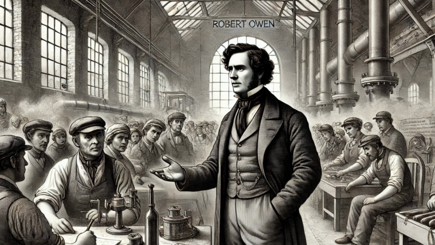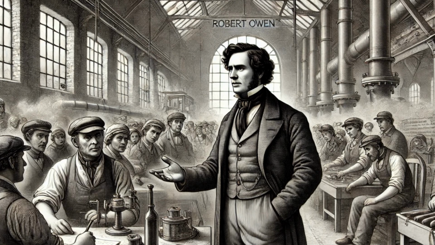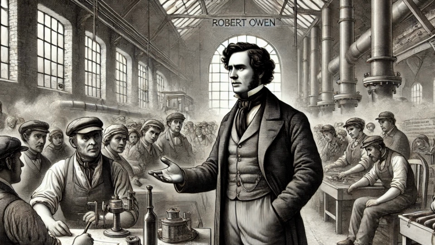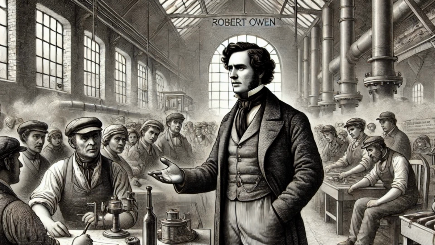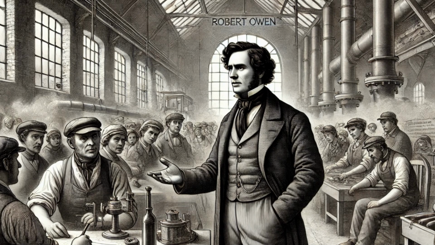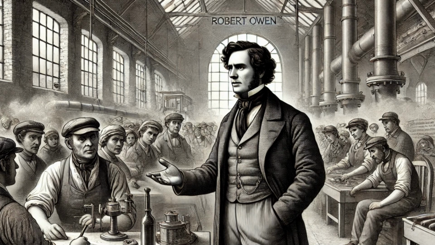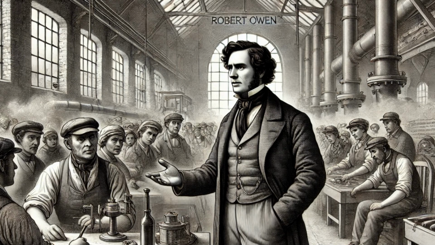The changing economic landscape created new opportunities for women to participate in the workforce and advocate for equality. The suffrage movement and other social reforms of the 19th and early 20th centuries were influenced by the broader changes brought about by industrialization.